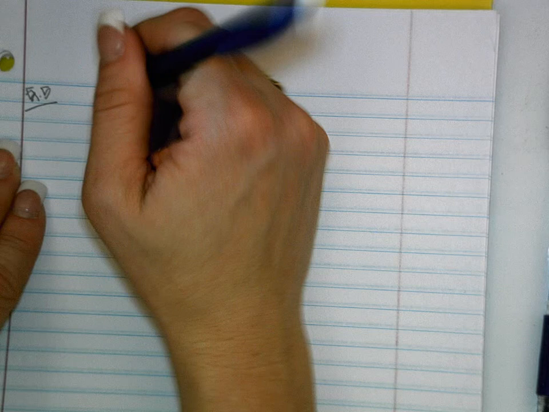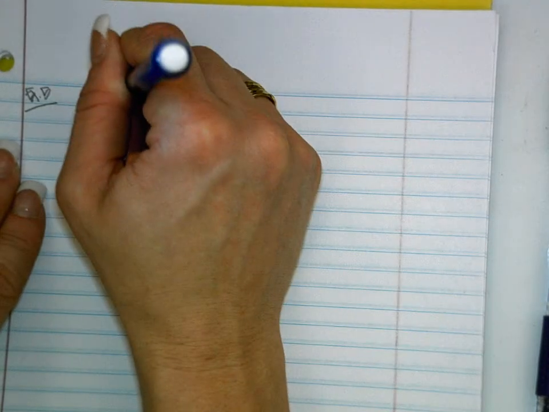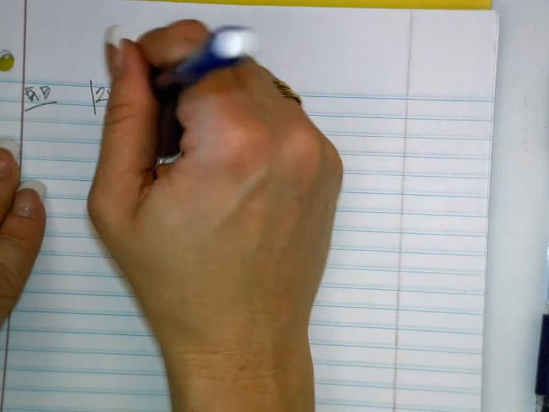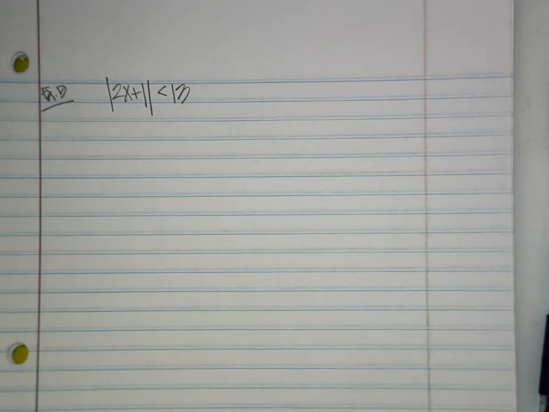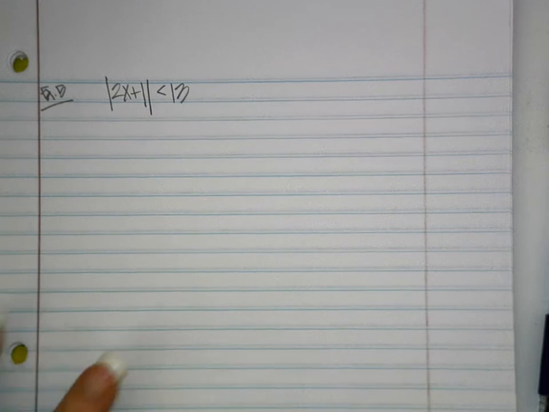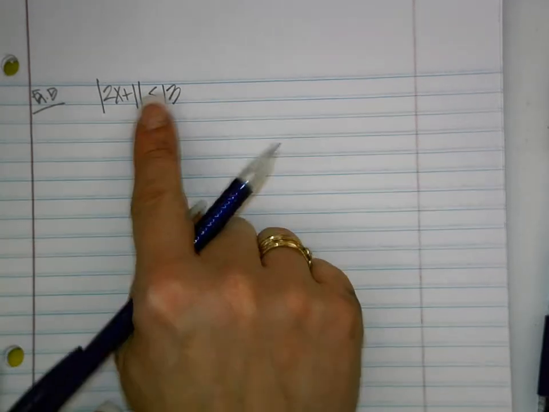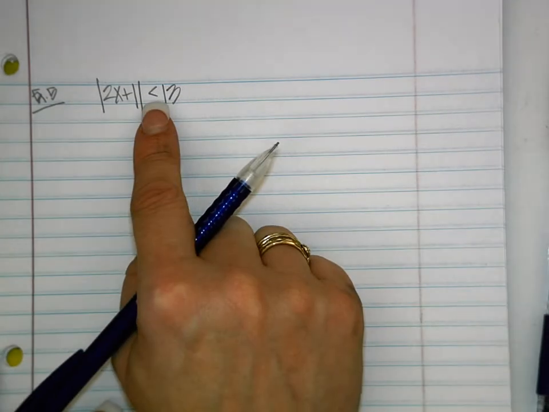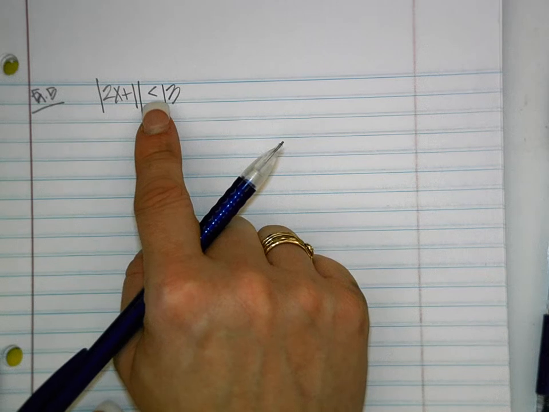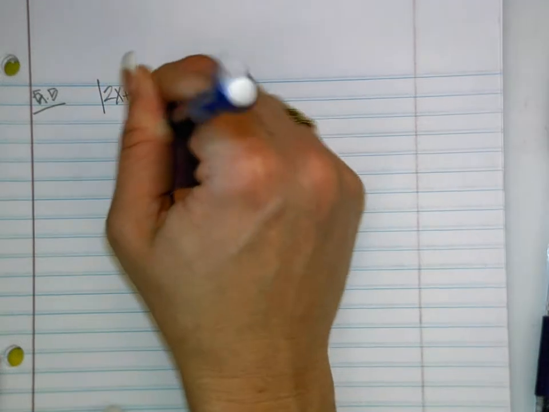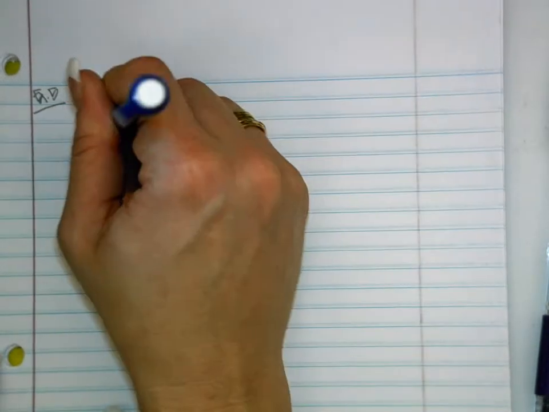Okay, absolute value of 2x plus 1, closure bars, is less than 13. Now, this one, a less than, is going to turn into what? Is it a sandwich equation or should I write 2? It's a sandwich equation, okay? 2x plus 1, sandwiched in between 13 and negative 13.